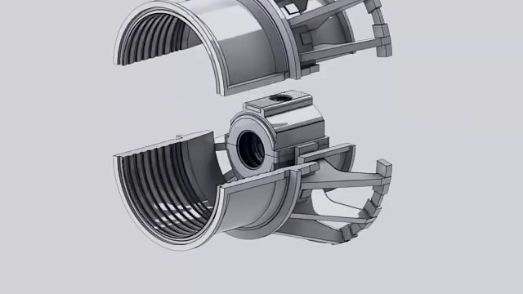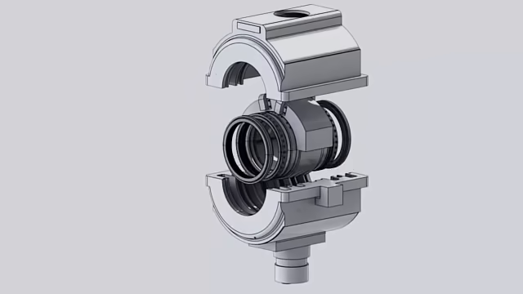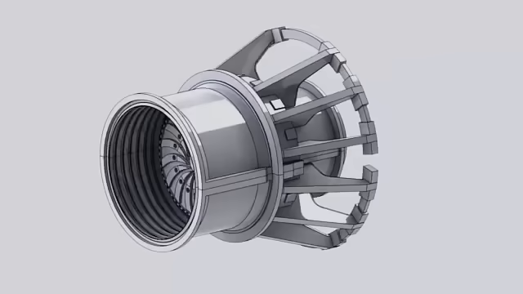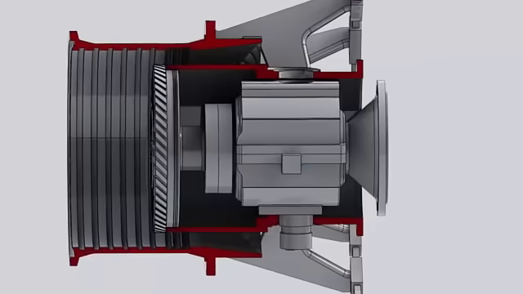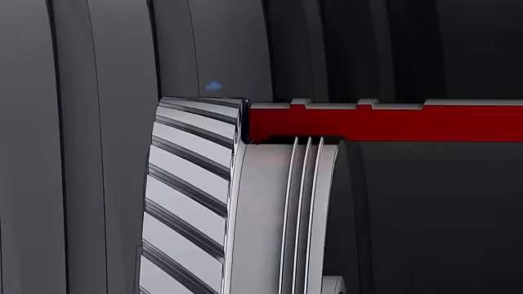Bearing 2 is located in the center of the inner cylinder of the compressor discharge casing and held in position by straps. The bearing components are installed inside the bearing housing, which consists of the lower and the upper halves. Bearing 2 is located in a pressurized area between the compressor and the turbine. This compressed air is leaking from the high-pressure packing at the aft end of the compressor shaft.